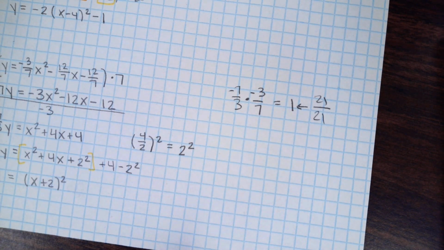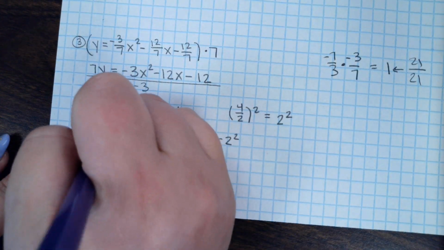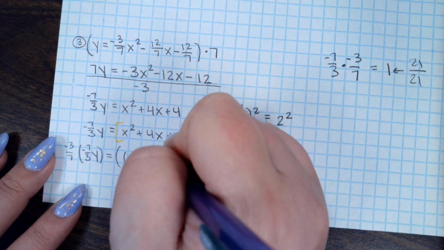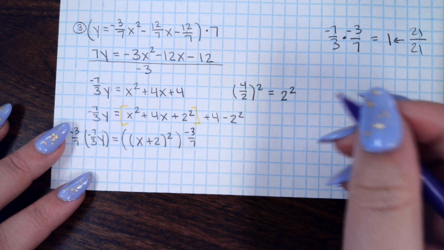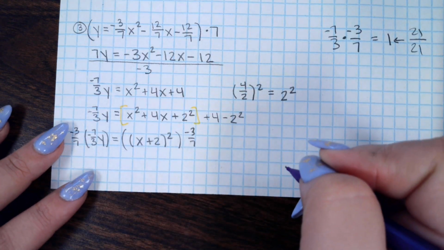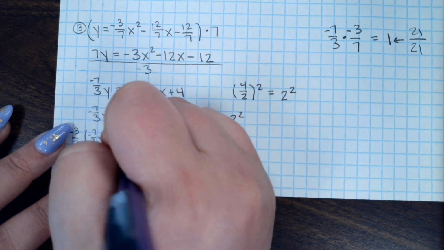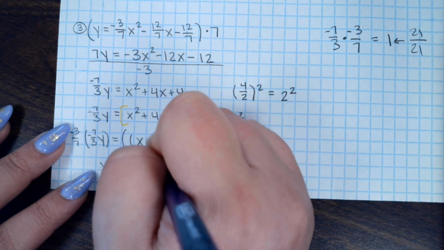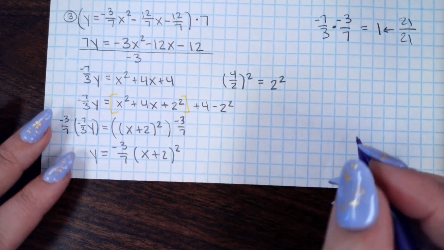So whenever you have a fraction, you can multiply by the reciprocal. All right, so we're going to multiply by -3/7. So our final answer in vertex form would be y equals -3/7 times x plus 2 squared.